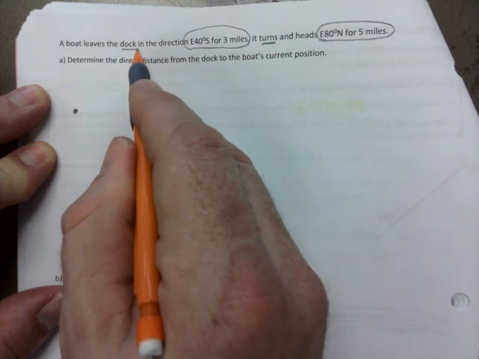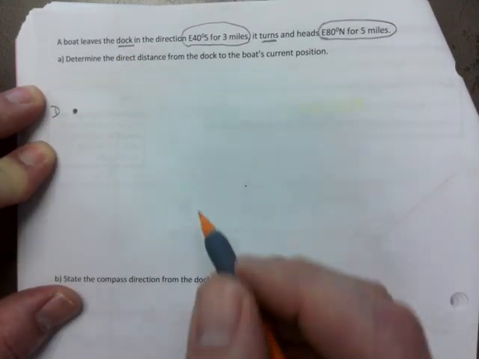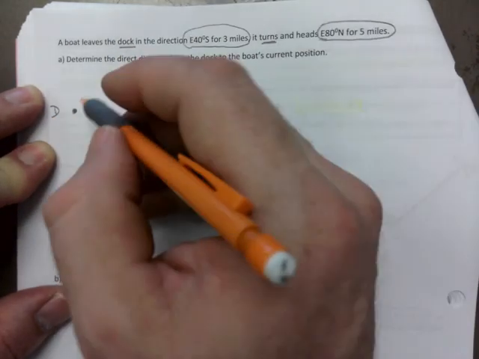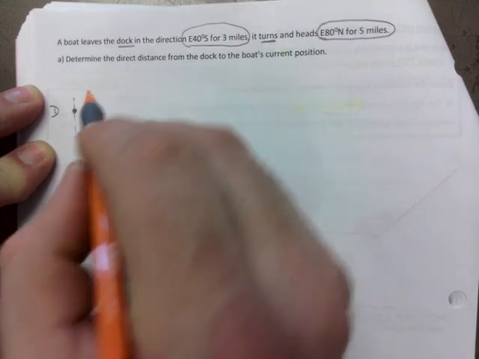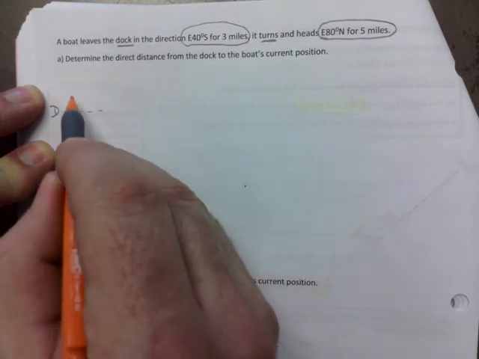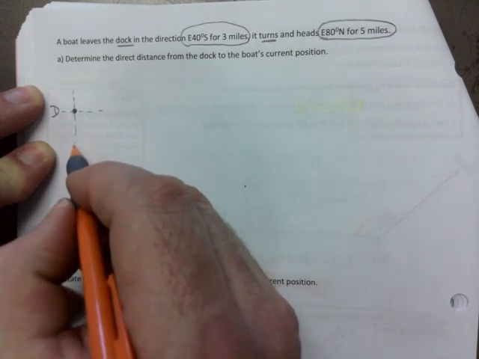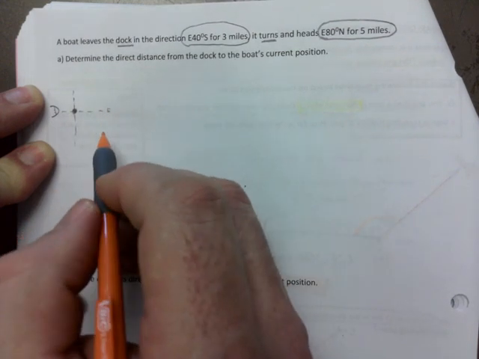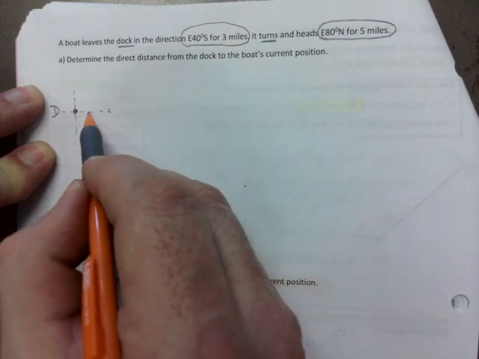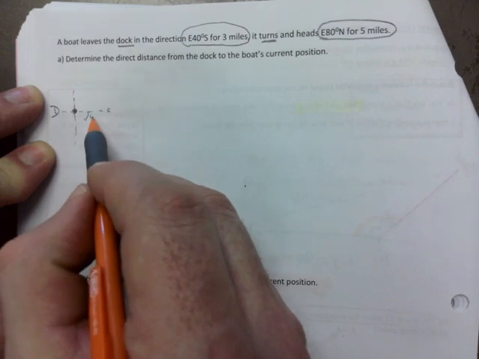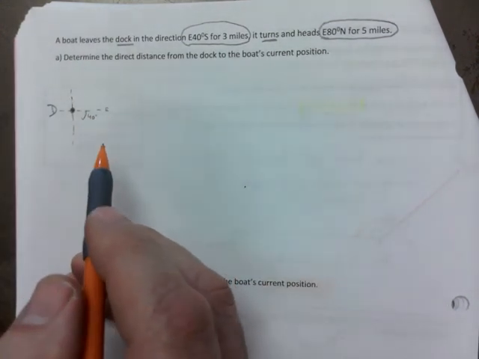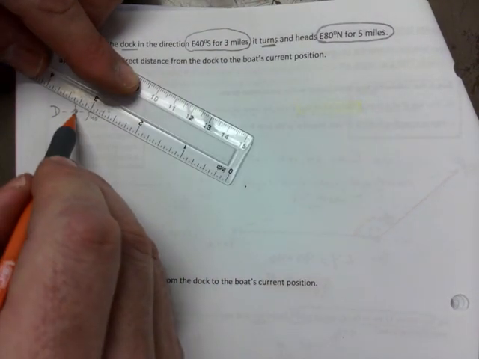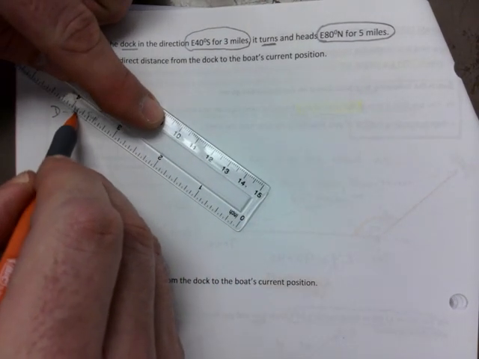Okay, so you leave the dock. I'm going to call this D for dock. And because there's a direction, I'm going to have my compass go like this. Okay, and so this is my east line, and I'm going 40 degrees south. So 40 degrees like that. I'm going to use a ruler here, and I'm going 3 miles in that direction.